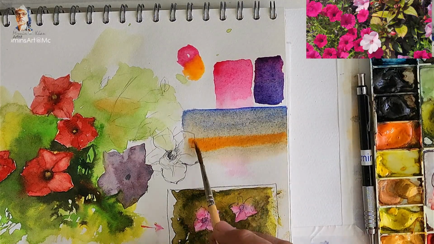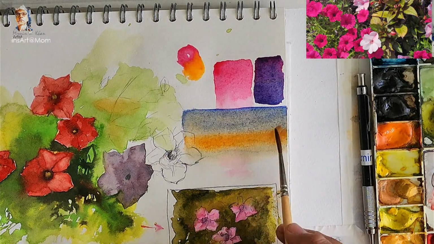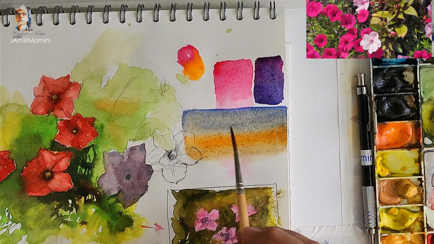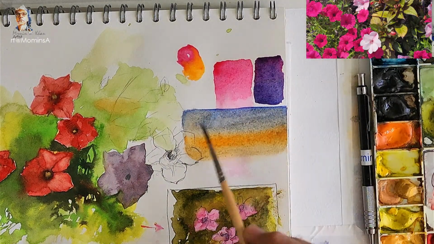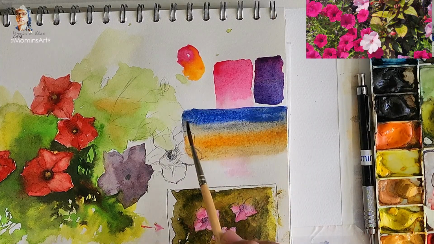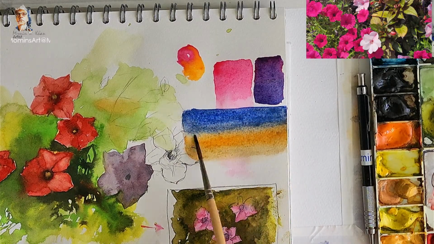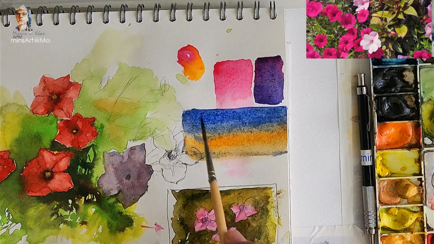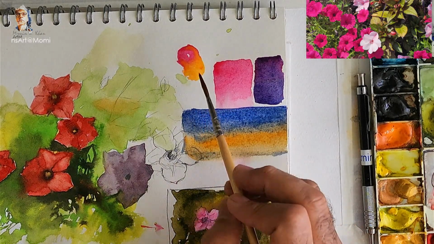I can put it again, but now I lost the vibrancy of the color, right? Its brightness is gone, the sharpness, the brightness. Although I still have orange color and some color, and I can put some French ultramarine on the top again, right? And I'll try to get the look of my sky back, but it won't come back. It will come back, but it will be kind of a dirty orange color and some dirty blue color.